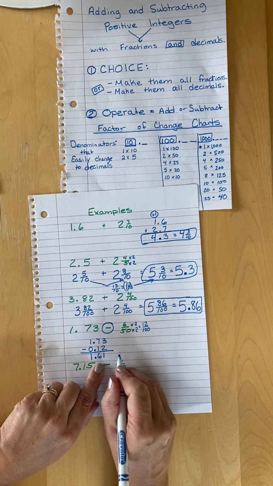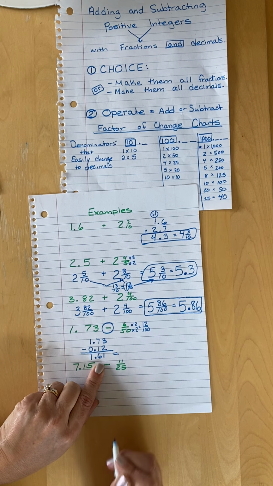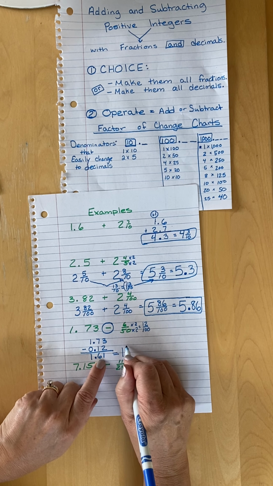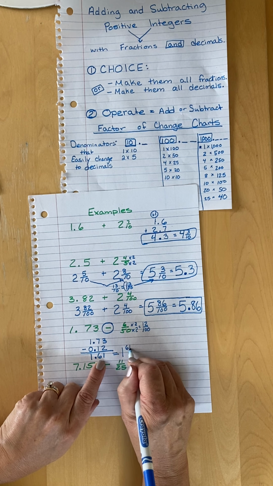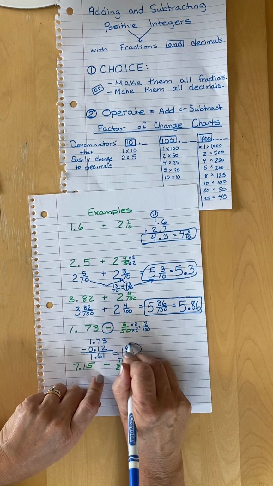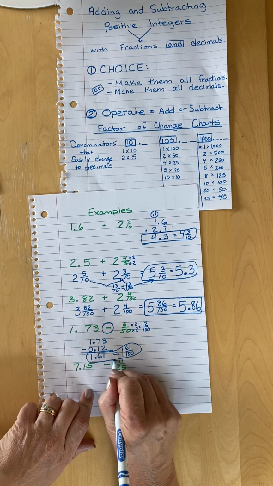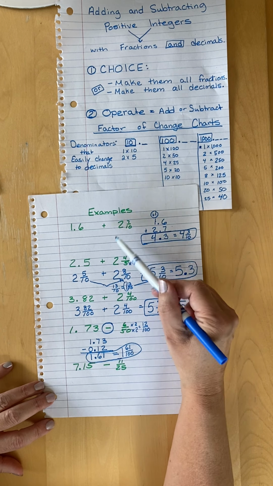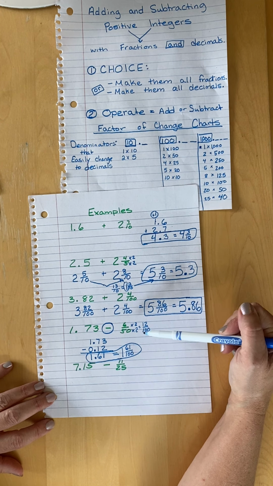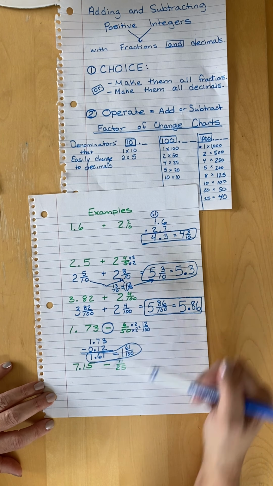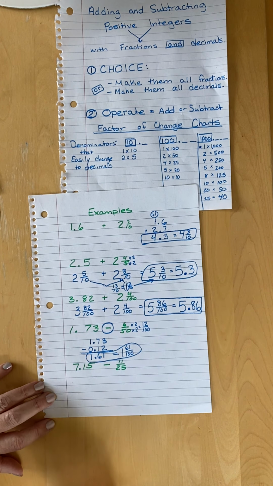Now, if they want it as a fraction, I simply say, okay, my whole number doesn't change. It's still 1. My fraction as a part is 61 out of 100. Circle my answer. Always circle your answers. Helps separate my math communication, which is what my work is, from the answer that I got because of what I did. One more problem.